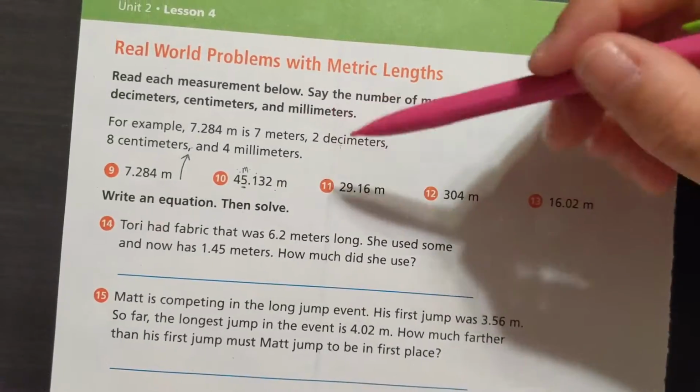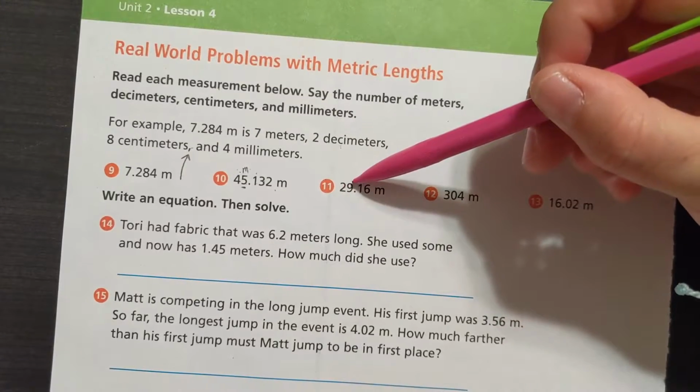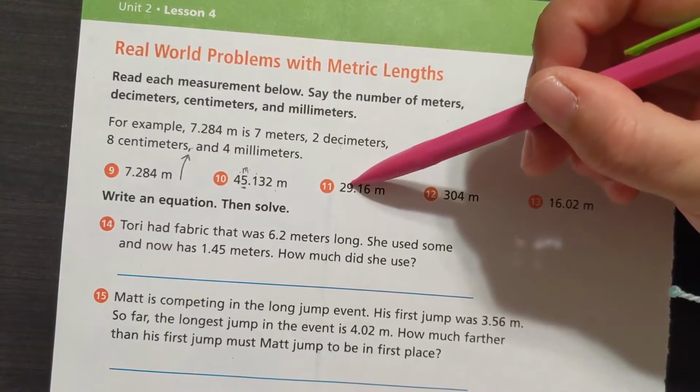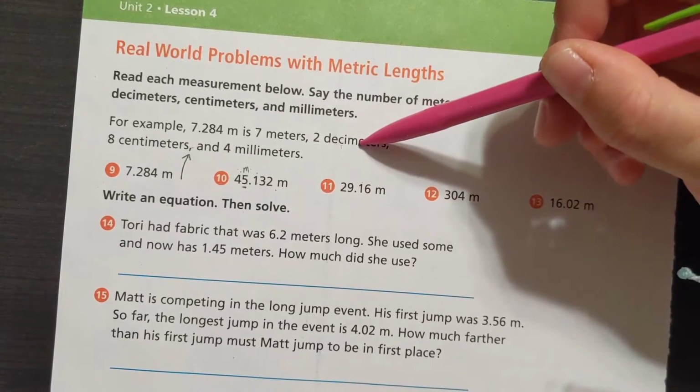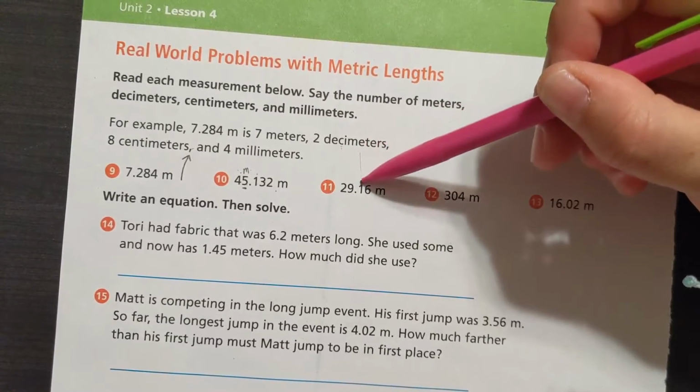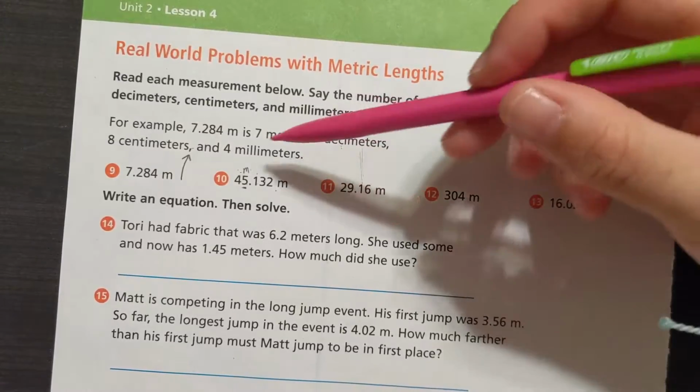Let's do number 11. 2 decameters, say them with me, 9 meters, 1 decimeters, I always get confused on that one, it's this one straight up, and 6 centimeters.